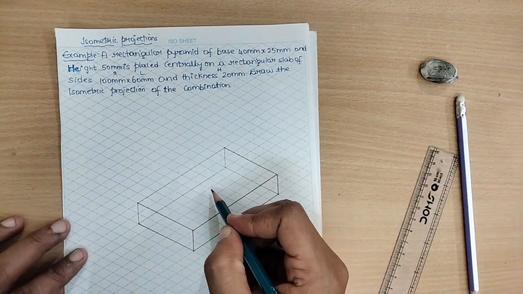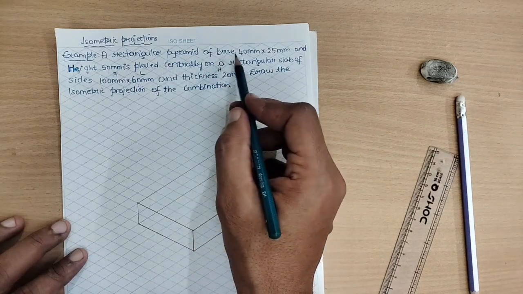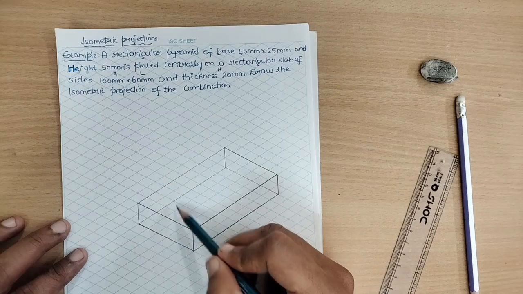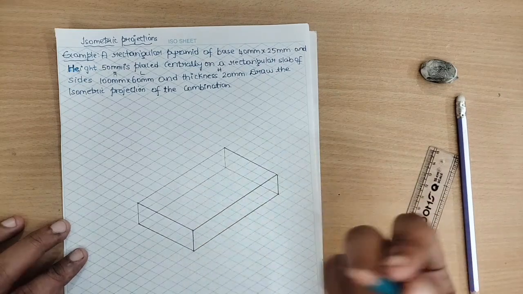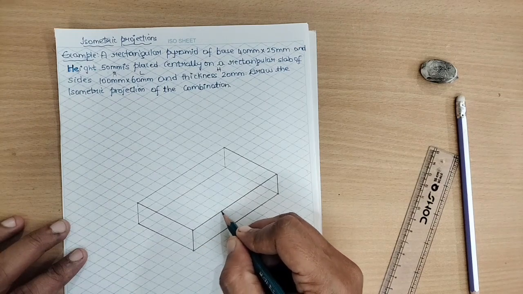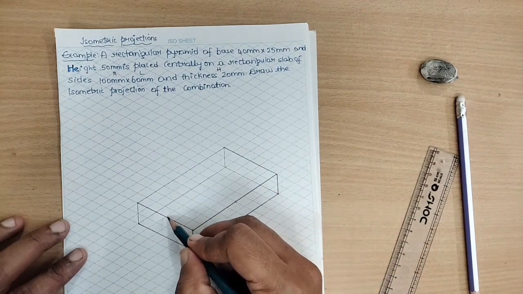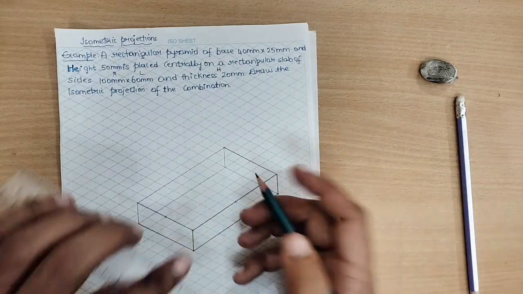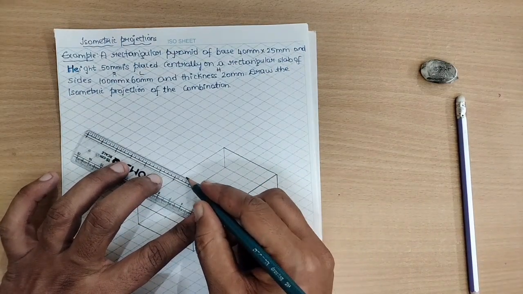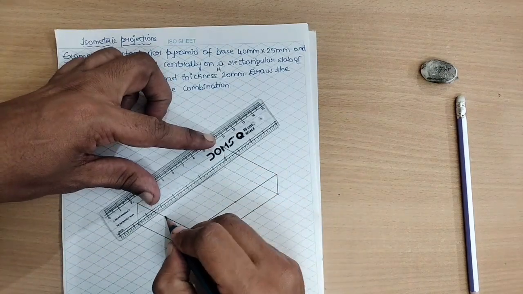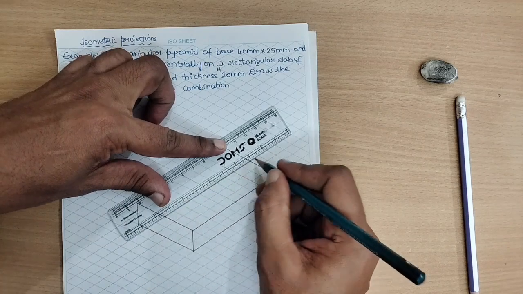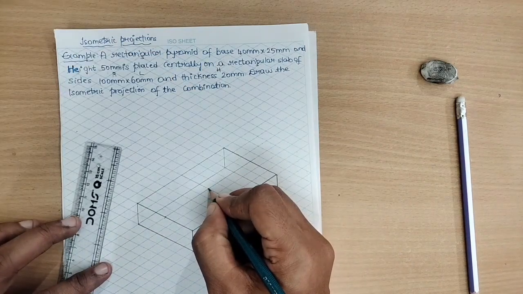The question says, exactly at the center of this, there is a rectangular pyramid of 40 cross 25 and height 50 mm. Where is the midpoint here? Let us obtain the midpoint. This distance is ISO 100, so mark 50 mm. Take the midpoint of this one. Take the midpoint of ISO 60 as well. From this midpoint, draw a midline to the opposite line. From this ISO 30 mm, draw a midline. Both will intersect at a common point. Now this is the midpoint.